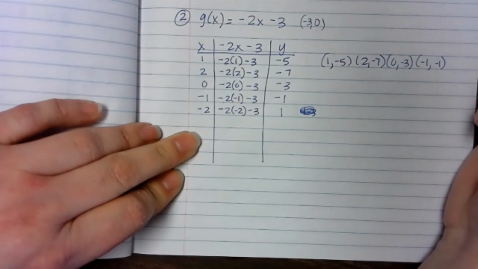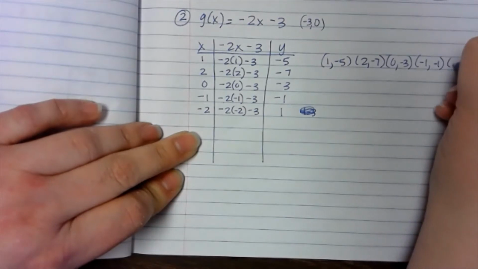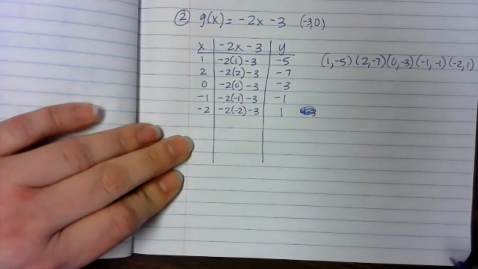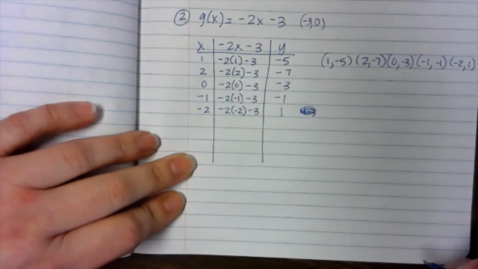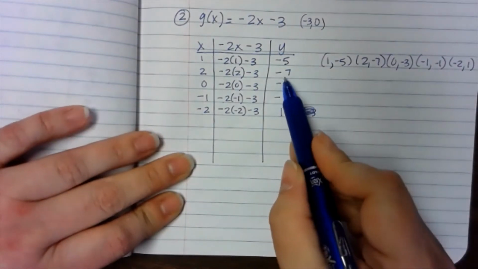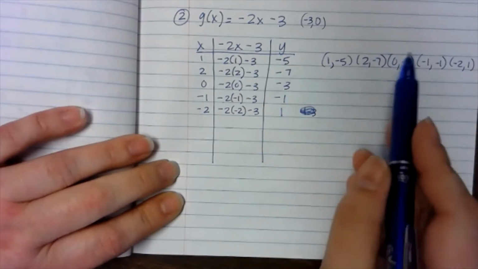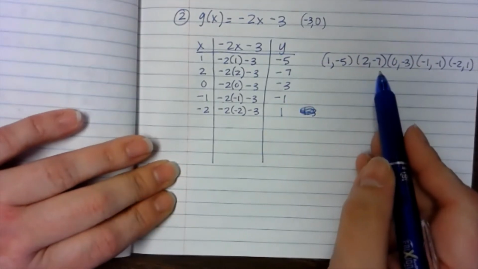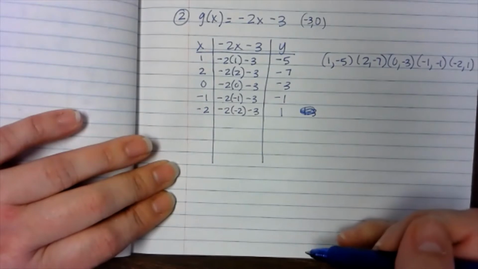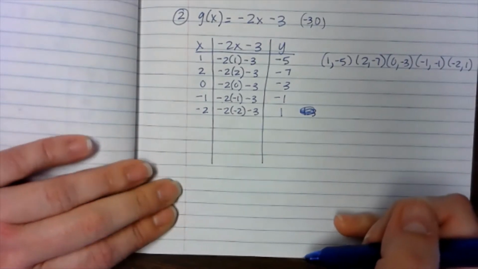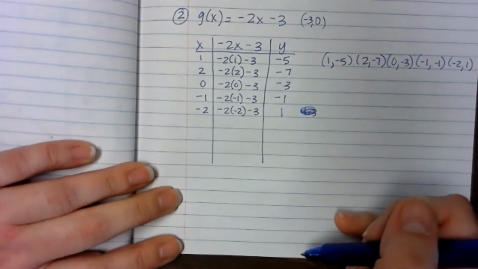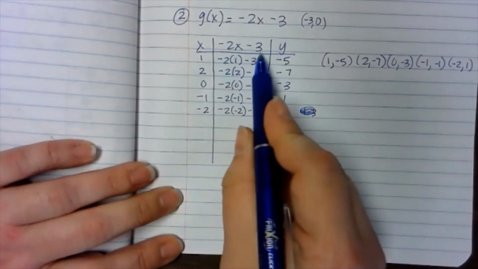And -2 and 1. Okay, so there's your table. They asked for a table, write a set of ordered pairs, and then they want you to give the function rule and the domain. Okay, so the function rule should be this.